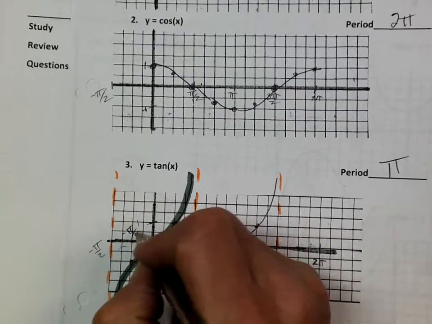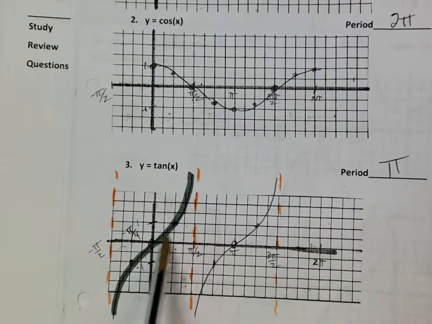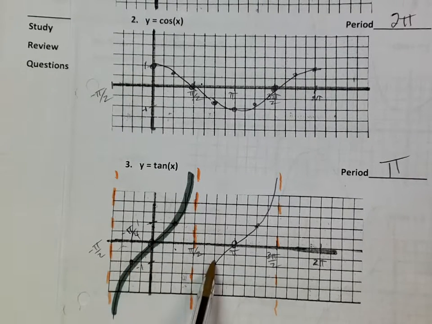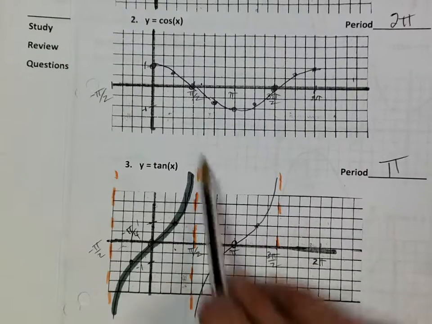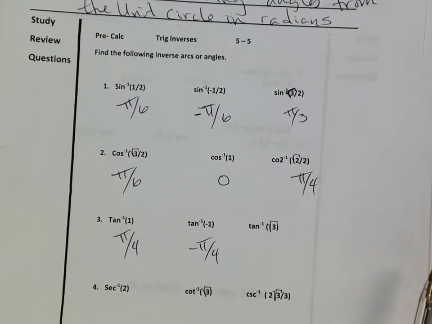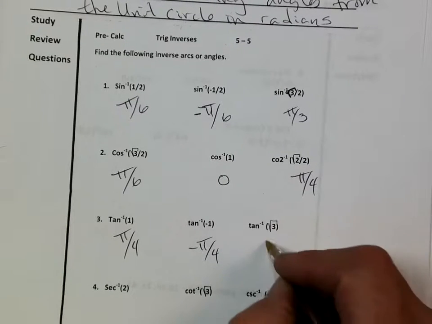Negative pi force, isn't it? So on this graph, it's right there, isn't it? Has to be. Because you'd have to jump to this graph or to this graph to get the other answer. But this is our main graph, right? That's why we looked at the graph, so we can put it together. Now, where are we at on this one? Tan inverse square root of 3, where is it? Everybody agree pi thirds? Everybody see it?